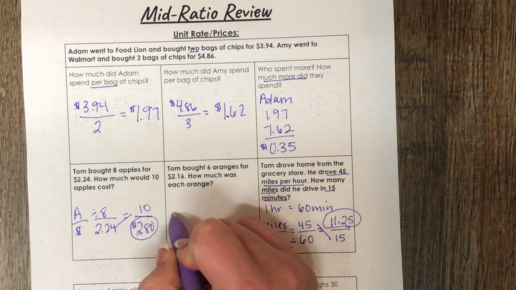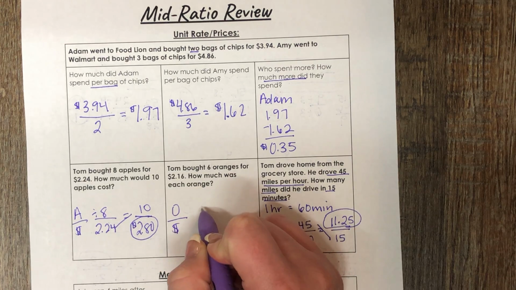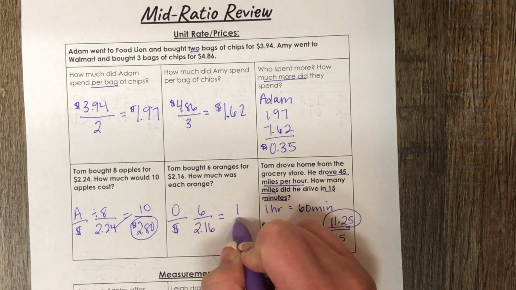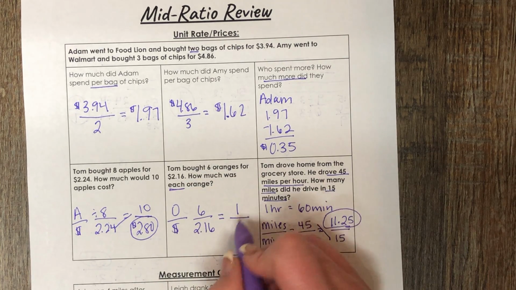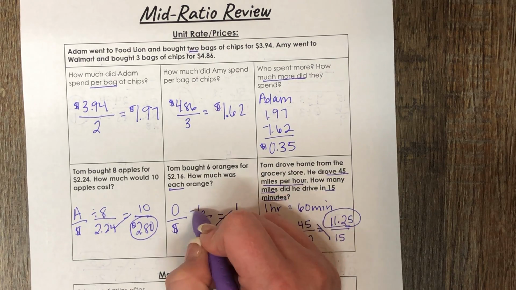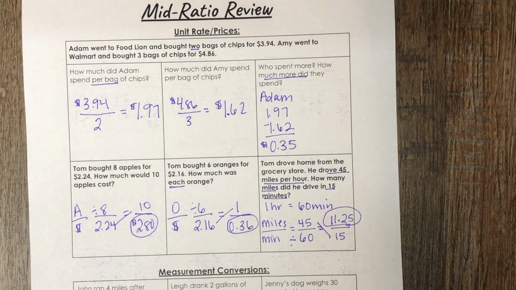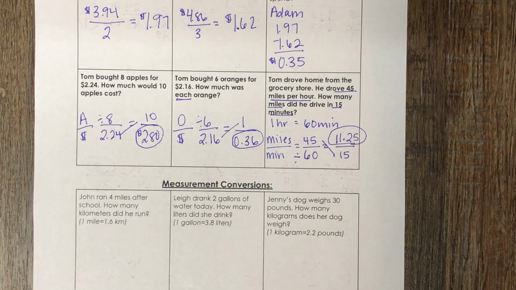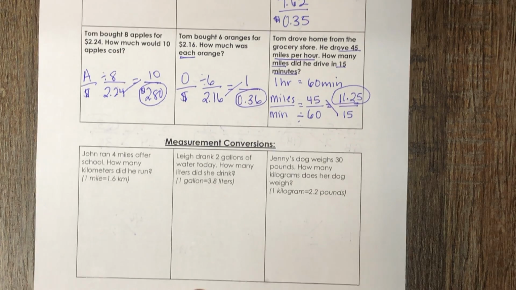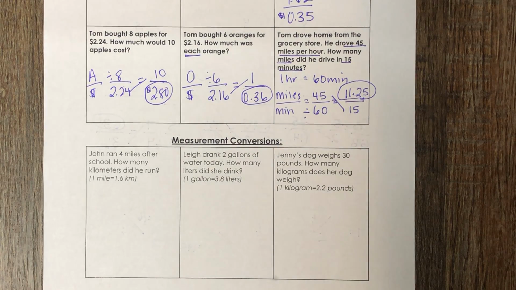I did oranges to money. I did 6 oranges for $2.16. So 1 orange, because each means 1, would be 36 cents. Cross multiplied and divided. Okay? Same process every time. Now, and also I just want to add, as long as you know what you're putting on top and what you're putting on the bottom, you keep it the same and you'll never mess up cross multiply and divide. Alright, and the last thing we've done with ratios is measurement conversions.